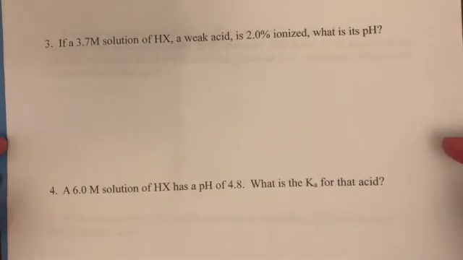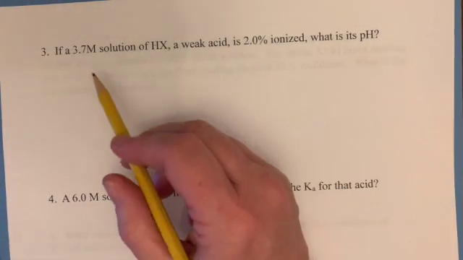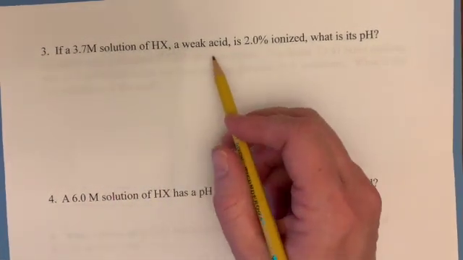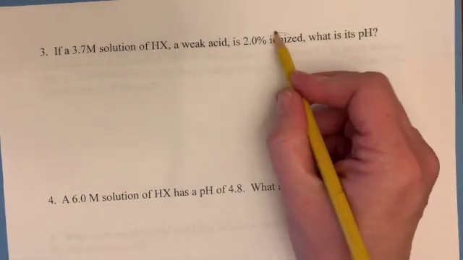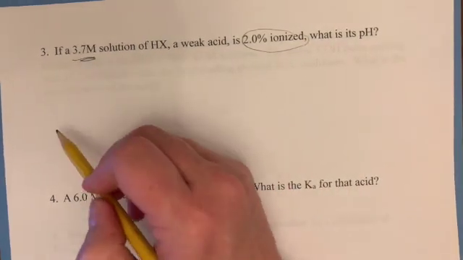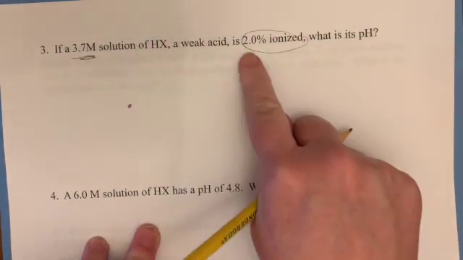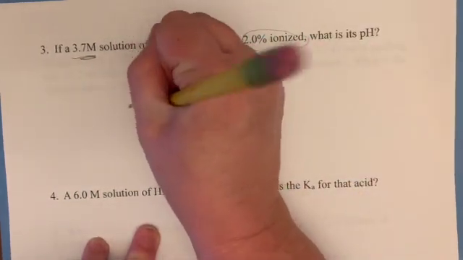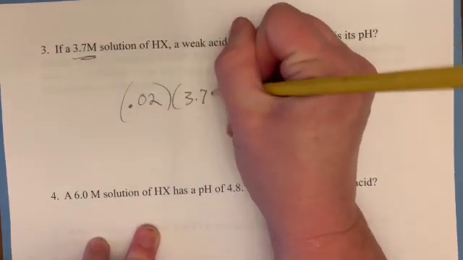Let's look at number 3. If a 3.7 molar solution of HX, a weak acid, is 2% ionized, what is the pH? 2% ionized just means that 2% of this original acid turned into hydrogen ion. So a percent, remember you take that actual percent, divide it by 100, so 0.02 times 3.7 molar.